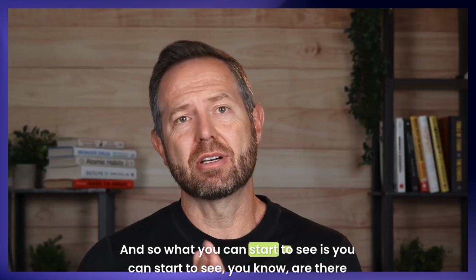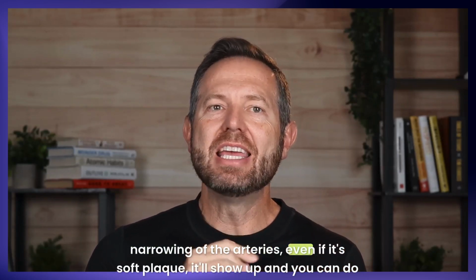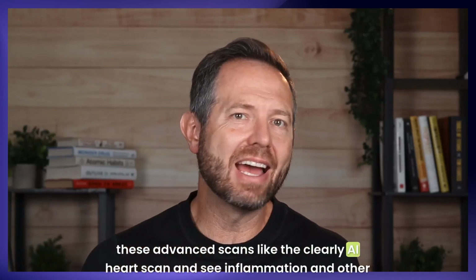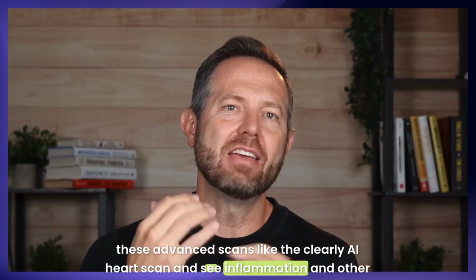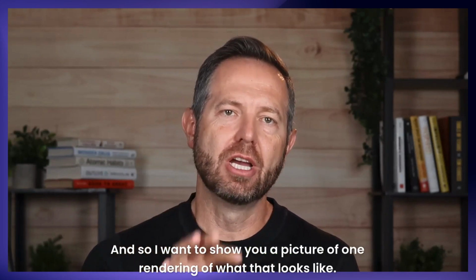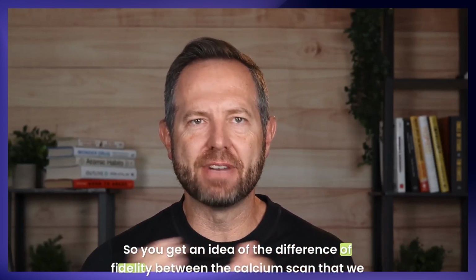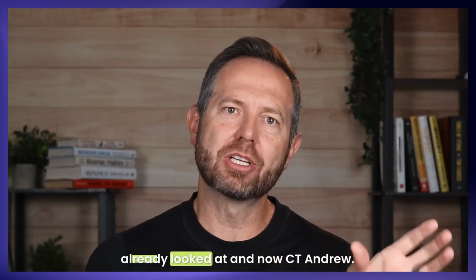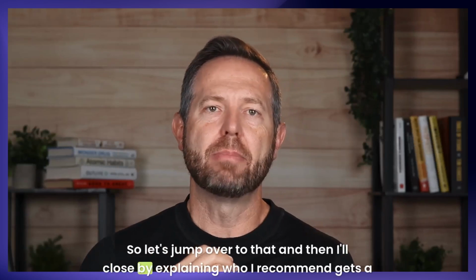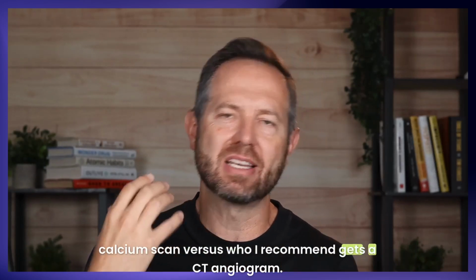And so what you can start to see is, are there narrowings of the arteries? Even if it's soft plaque, it'll show up. And you can do these advanced scans like the Clearly AI heart scan and see inflammation and other soft plaques in the heart. And so I want to show you a picture of one rendering of what that looks like, so you get an idea of the difference of fidelity between the calcium scan that we already looked at and now CT angiogram. So let's jump over to that, and then I'll close by explaining who I recommend gets a calcium scan versus who I recommend gets a CT angiogram.